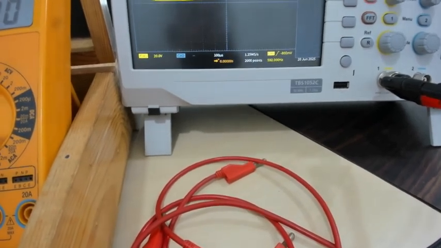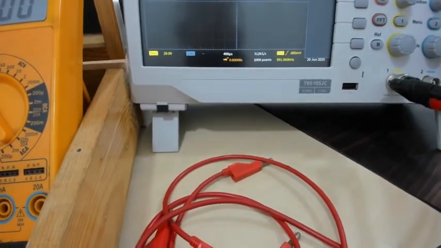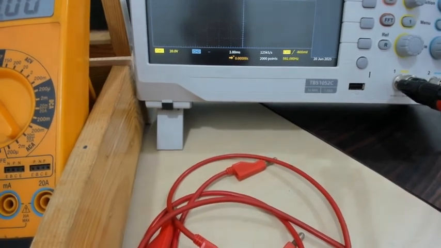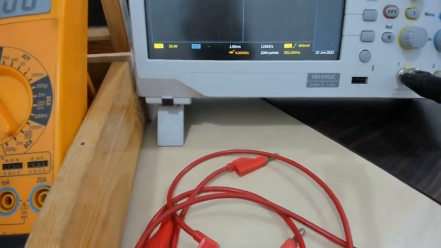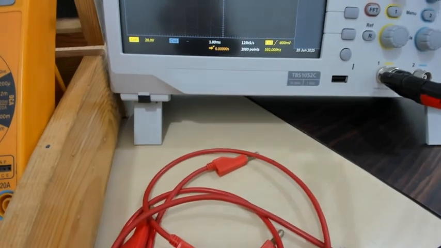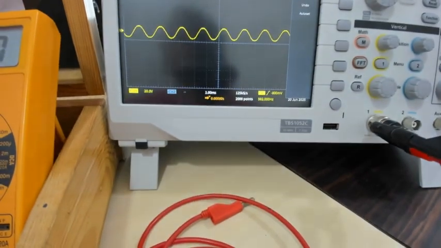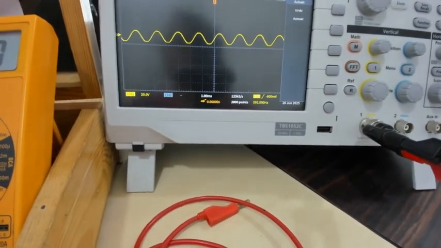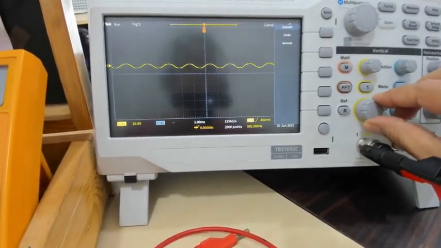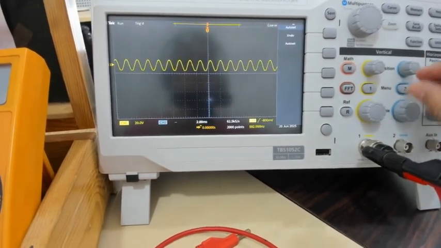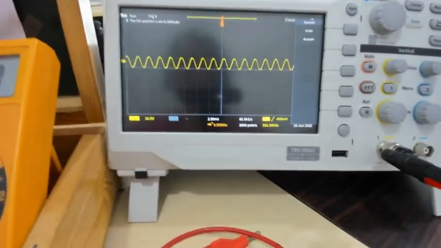This will be almost in hertz, so it is almost 592 hertz. After adjusting the time per division scale, you will be able to see this is the modulating signal. And what is the amplitude here? We are adjusting it to almost 500 millivolts.